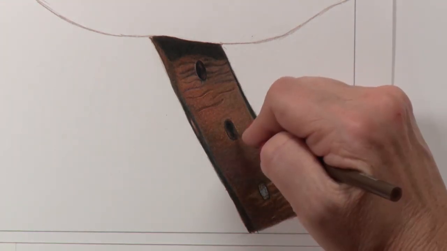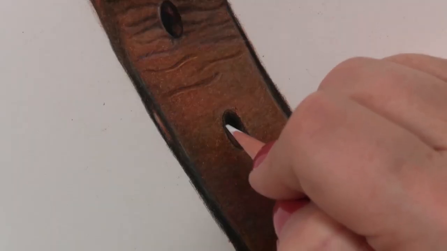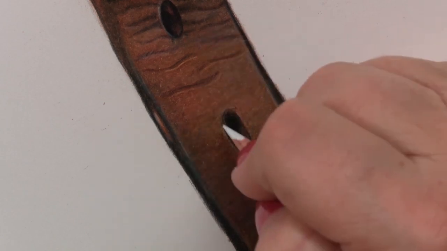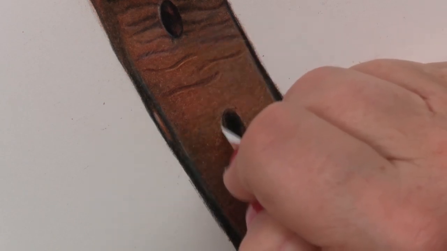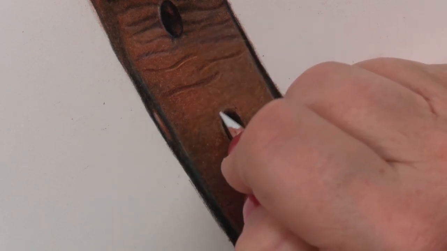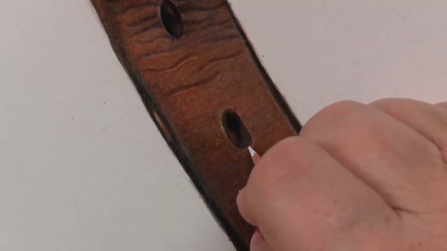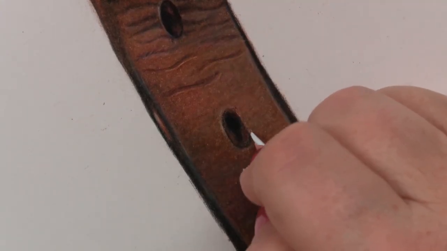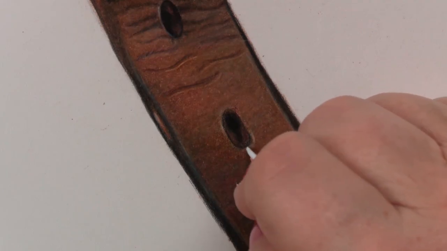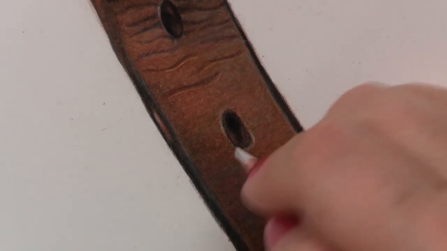Okay, so we have that interior. Now we need to bring a little highlight in, and that is where we just put a few markings just around the edge, right there. And maybe just right around the bottom here to say, hey, there's some dimension even though it's a hole. And there you have it.